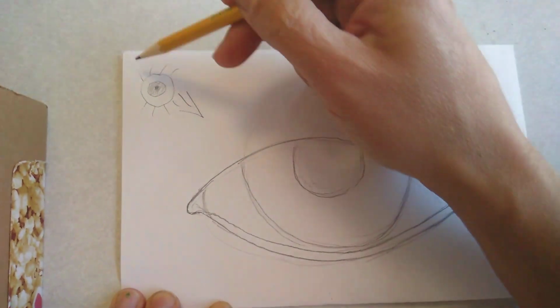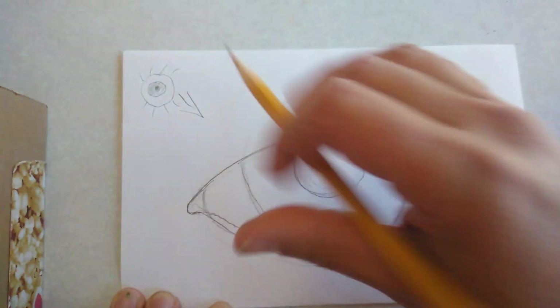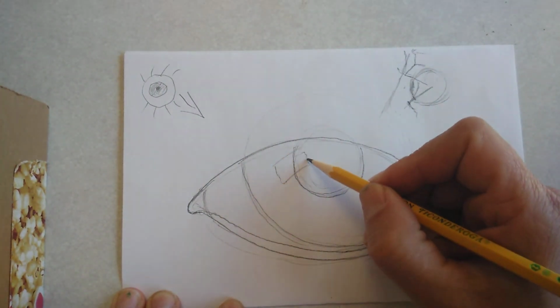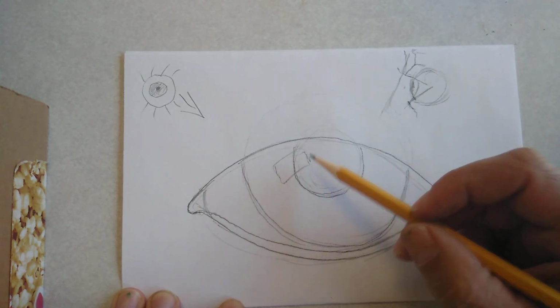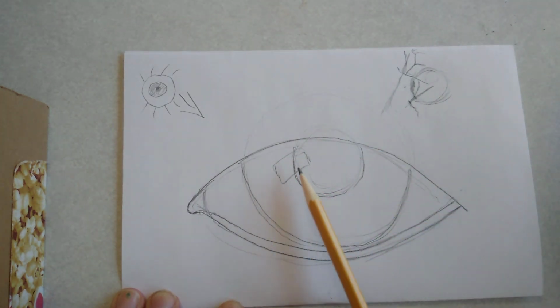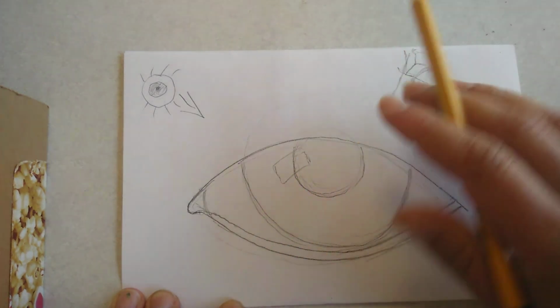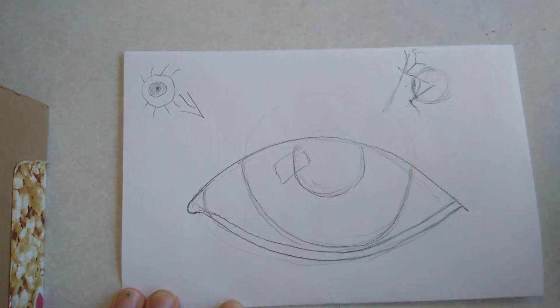Let's say the sun's coming from this direction, or maybe there's a bright light or whatever. So I'm just going to make a little rectangle over here. And the whole time I'm drawing, I'm going to leave this completely white, because that's going to be a reflection. That's going to give us the illusion that the eye's going to be wet.